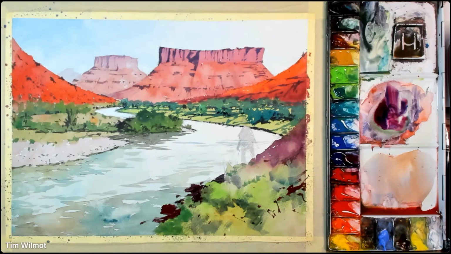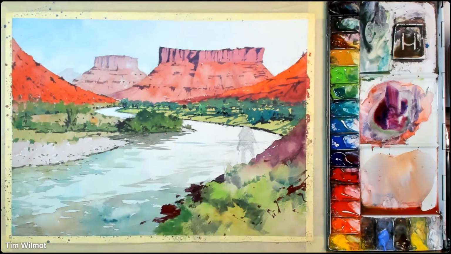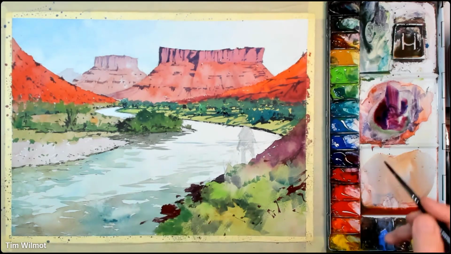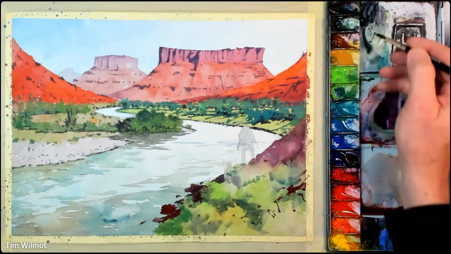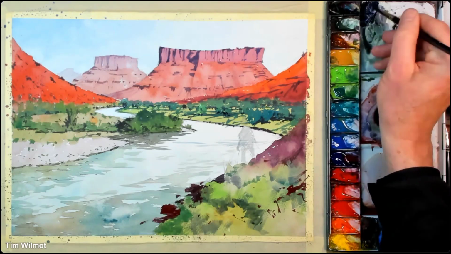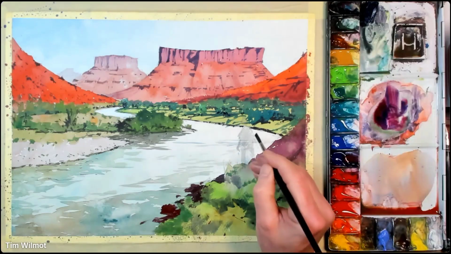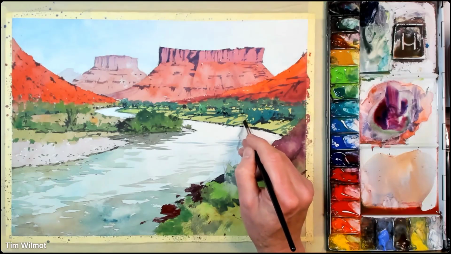And now my figure. Could use my mop brush with a good point, but let's go back to my small synthetic brush and something dark. So it's going to be darker than the background. So neutral tint, ultramarine blue. I'm almost getting a Payne's grey there with those two. Right, let's start with the hat. Now, I'm imagining this guy's got a sort of Western style hat on, a Stetson or whatever.